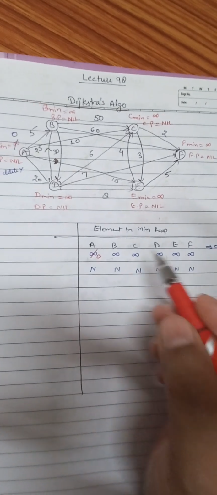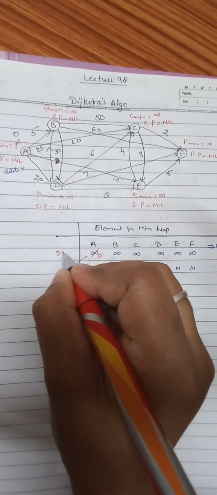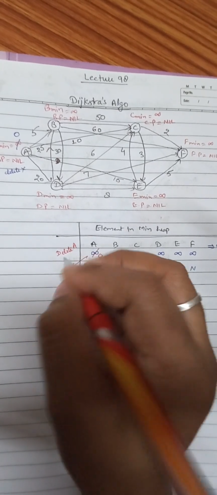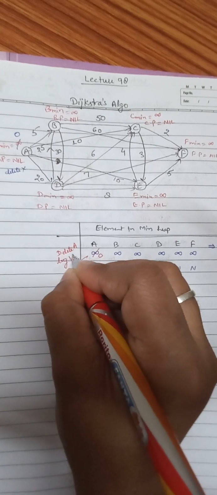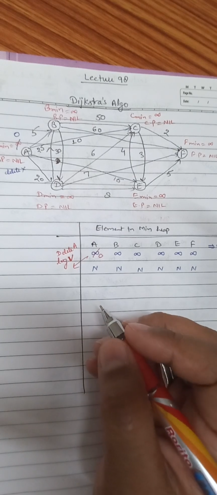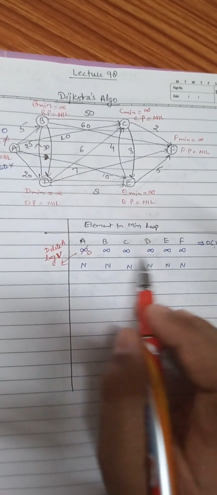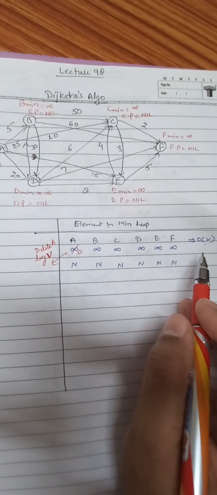And here we are deleting a node, so log V time, because we are doing comparison with minimum weight on each and every vertex. Initially we have to put all the values, so order of V time.